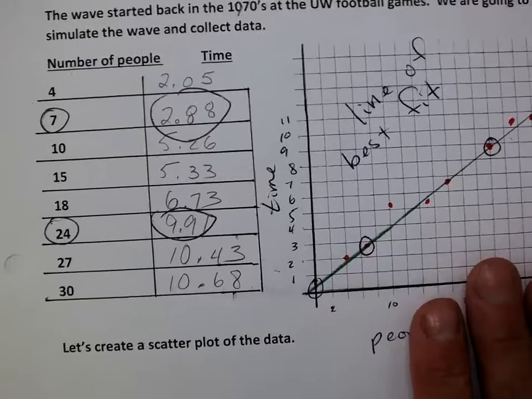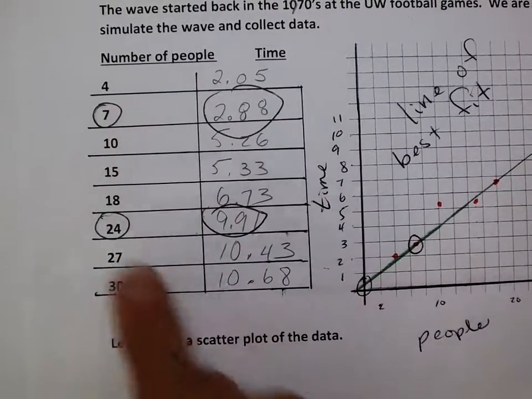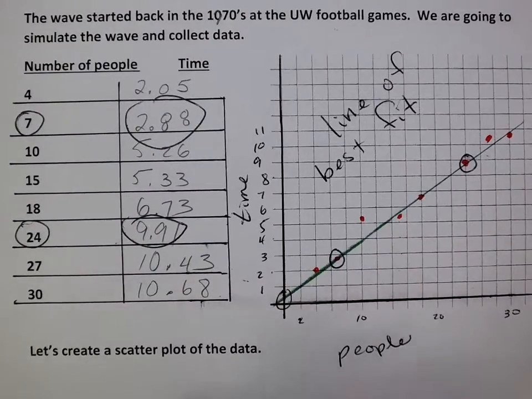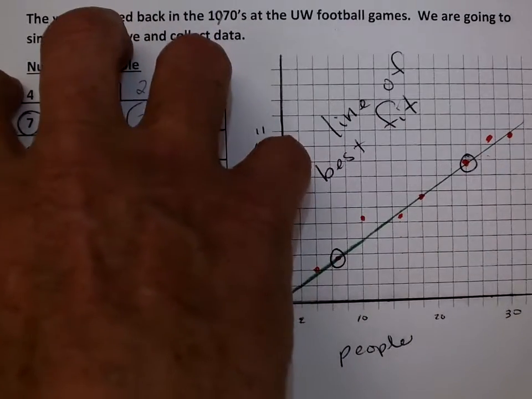Here's our data from the wave. And we've got all of these points. We drew a line, but what I want to do now is take these numbers and put them in our calculator, okay? So, flip it over.